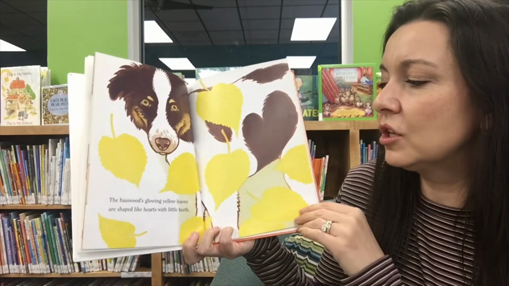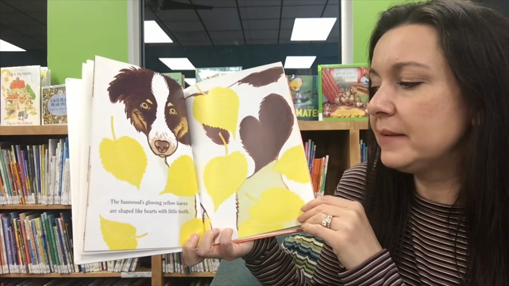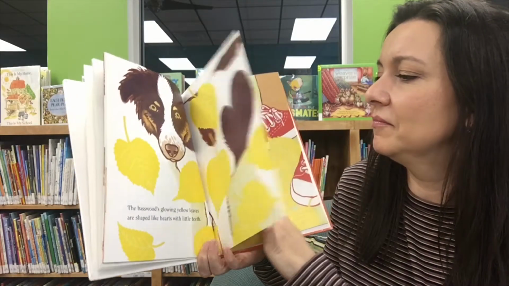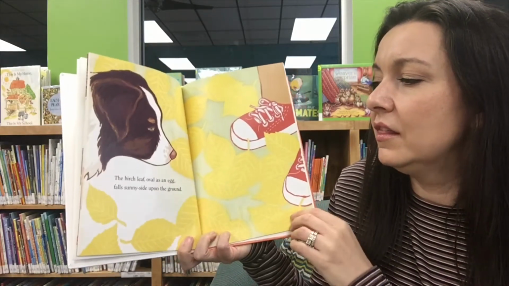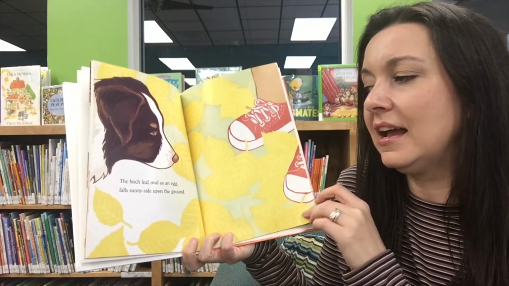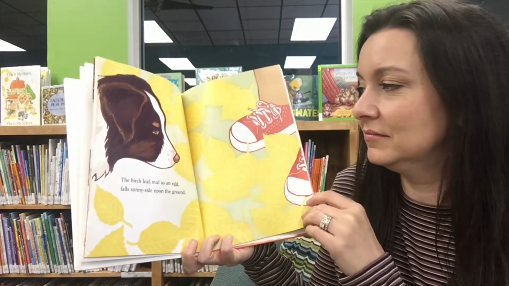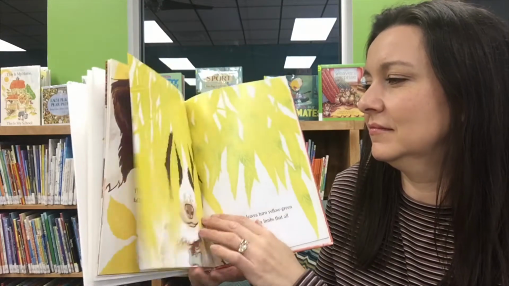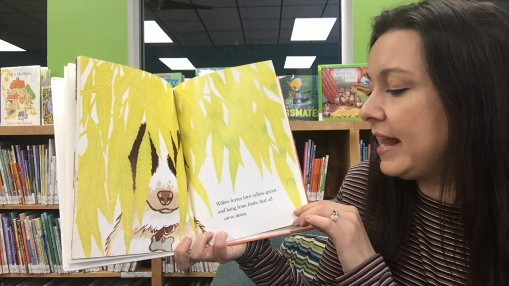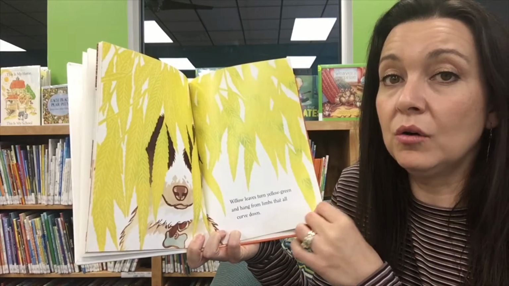The basswood's glowing yellow leaves are shaped like hearts with little teeth. The birch leaf, oval as an egg, falls sunny side upon the ground. Willow leaves turn yellow-green and hang from limbs that all curve down.